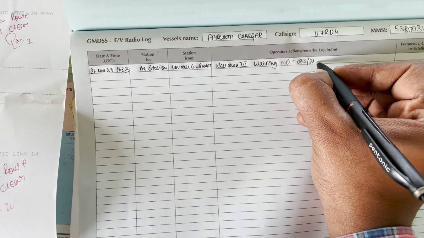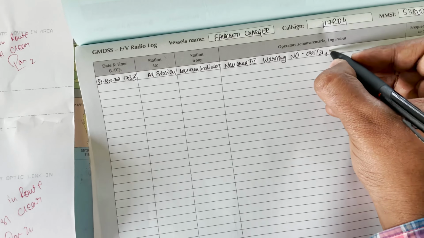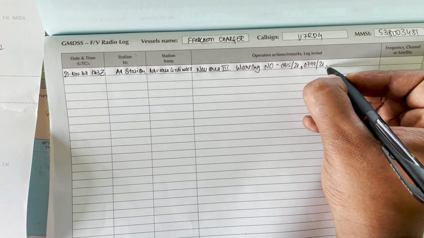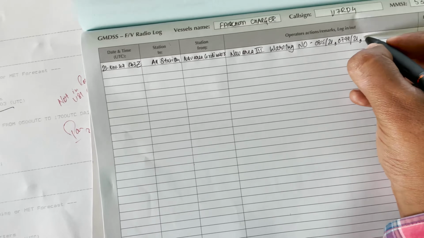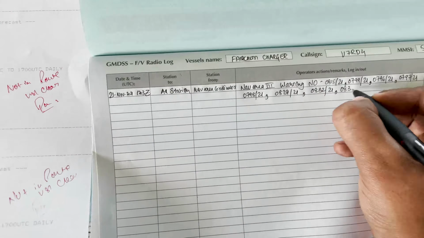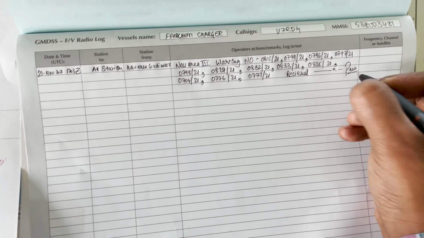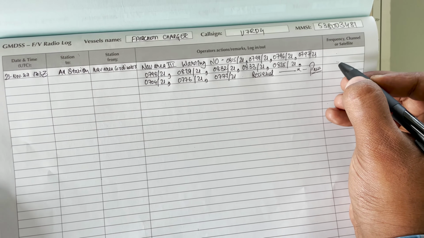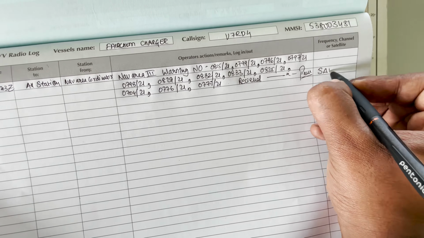So that's how you make an entry into the GMDSS logbook also. This is also very important. This gives an idea to the vetting inspector or any inspector that before entering into the nav area, you were already having the nav warnings, or you at least started receiving those nav warnings. So I'll continue to write this, sign. And this is also very important, that you must write from where you received those nav warnings. We received on SATC, so I'll write SATC. So that's a complete entry into the GMDSS logbook about nav warnings.